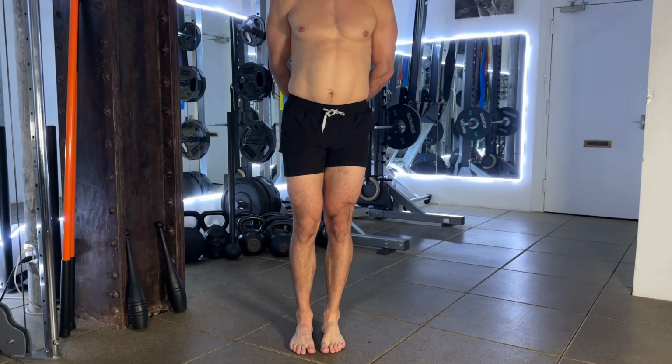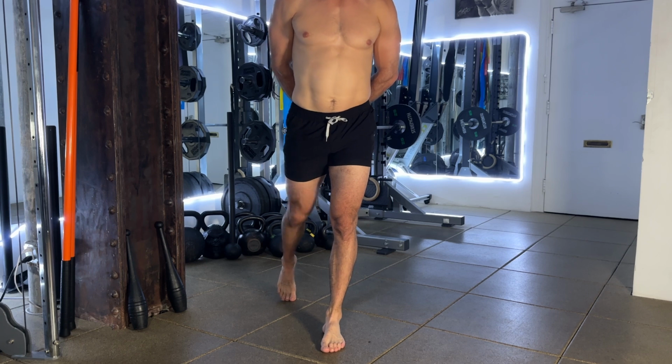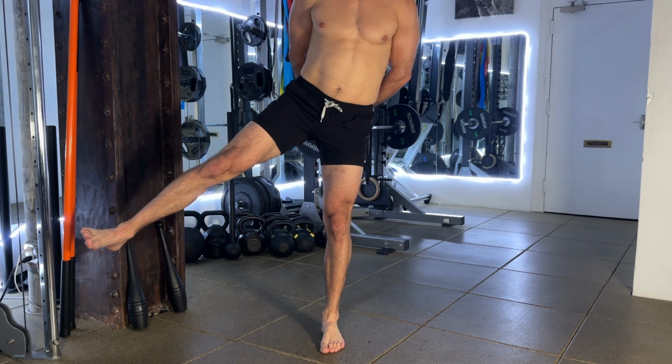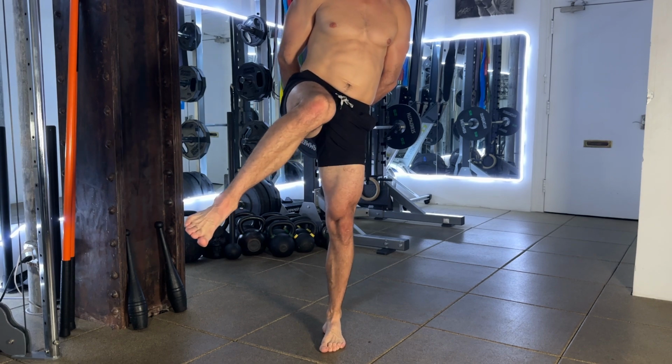Hip symmetry. As far as the knee goes, it might be one of the simplest joints, but the hip, on the other hand, is a lot more complex. It's a ball and socket joint, and it has the ability to go through flexion, extension, abduction, adduction, internal and external rotation. During a bilateral movement like a squat, we need perfect symmetry between both sides.